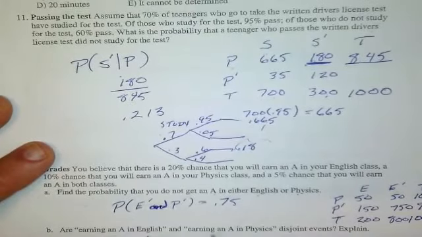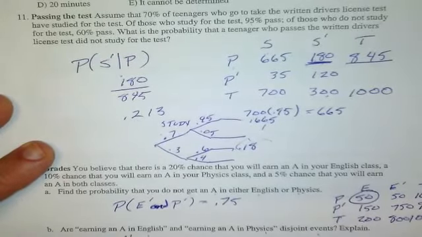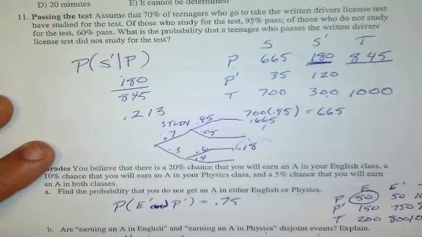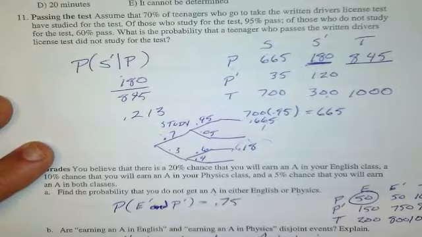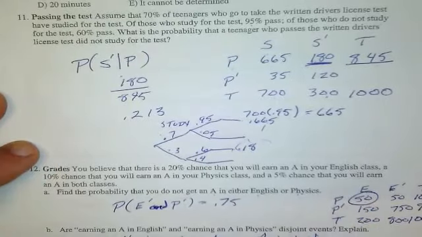Are earning an A in English and earning an A in physics disjoint? Disjoint means they did not occur at the same time. No, because 5% got an A in both. They're not disjoint because 5% of the students got an A in both.